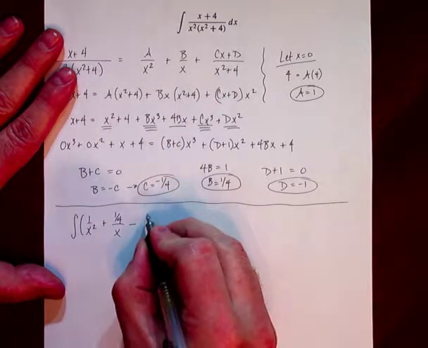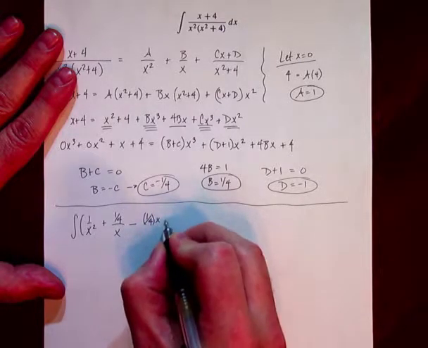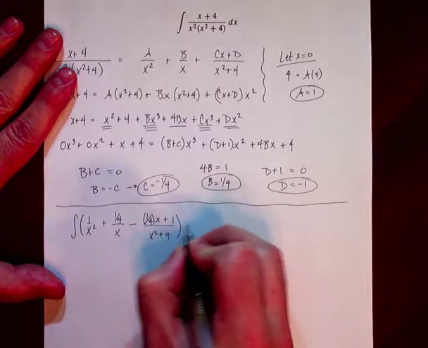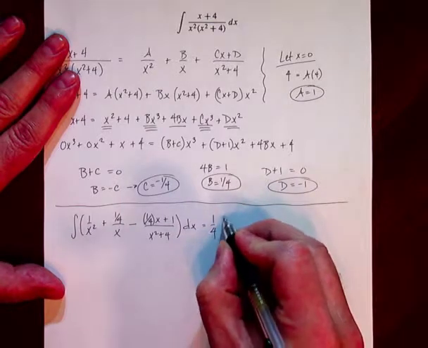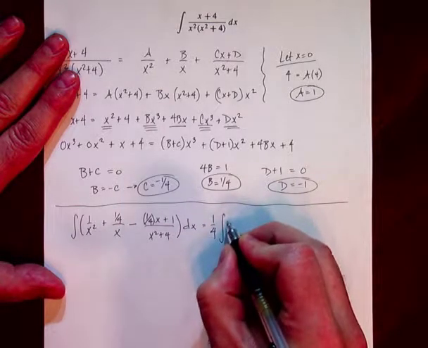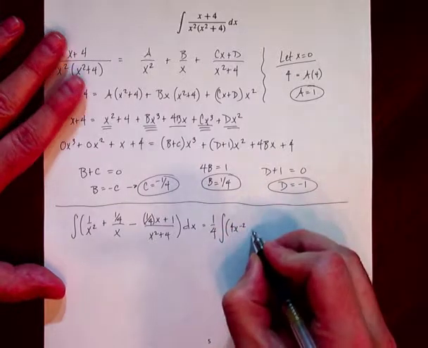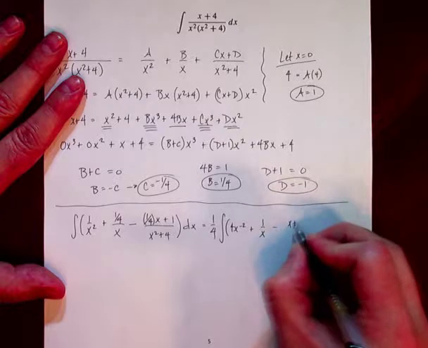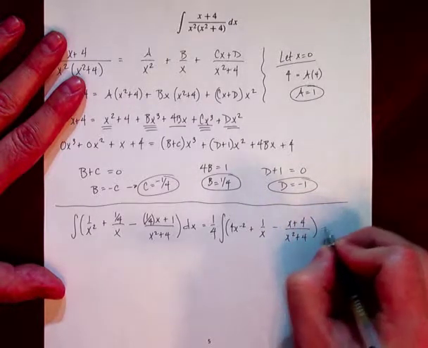And that's going to be 1/4 x plus 1 over x squared plus 4. Let's go ahead and pull the 1/4 factor out in front. And that's going to be 4 over x squared, or 4x to the negative 2. That's going to be 1 over x, and that's going to be x plus 4 over x squared plus 4 dx.